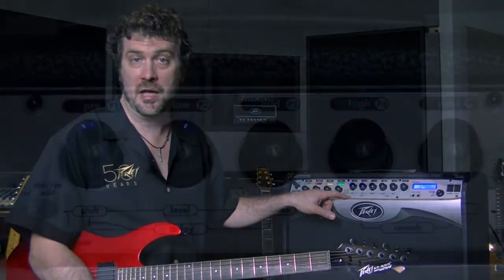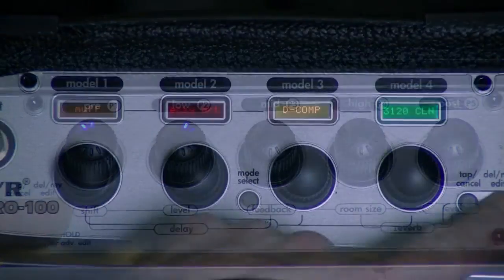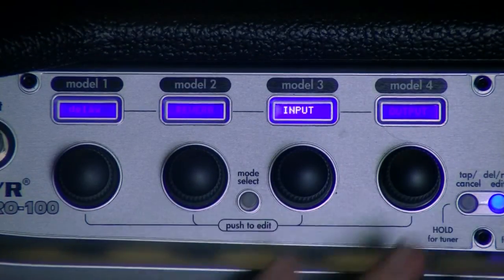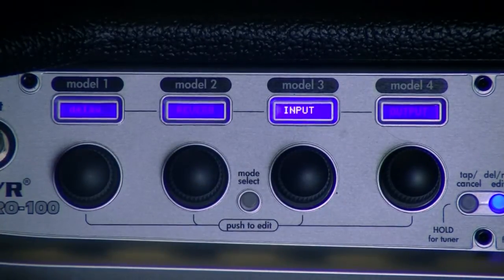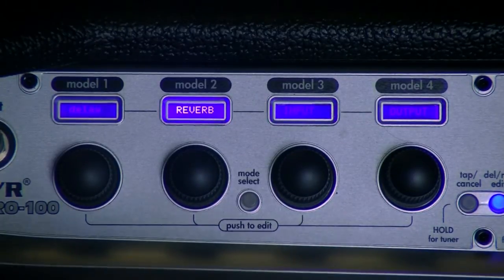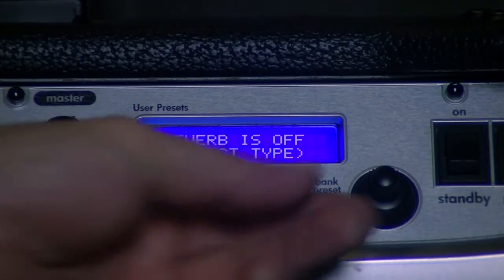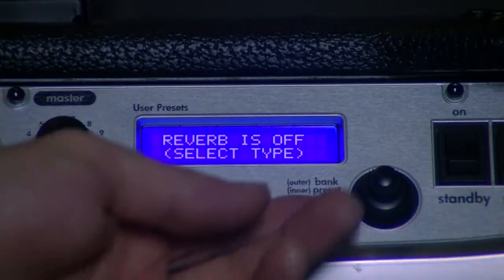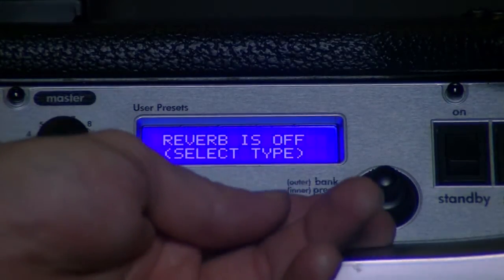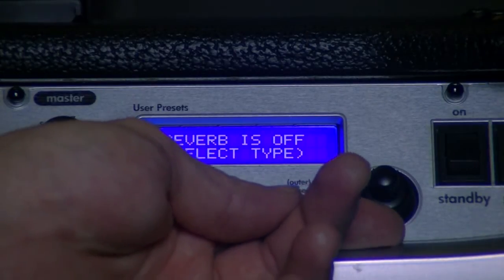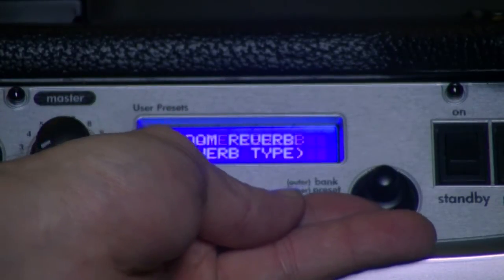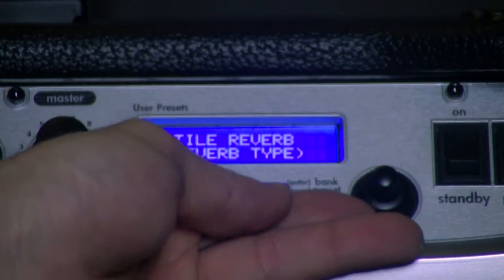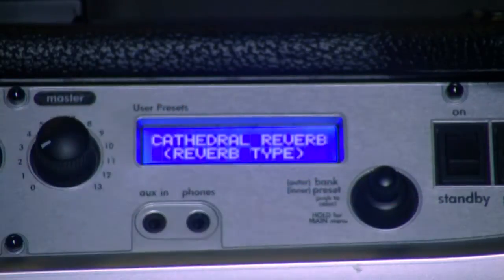To get to the Deep Edit menu, you push and hold the Delay Reverb Edit button. That gets you to the Deep Edit menu, and now we have the choices Delay, Reverb, Input, or Output. I'm going to push the Reverb button. Now, there are no settings for the inner knob for the reverb. The outer knob, though, does choose between our reverb types, and we have cathedral, gated, hall, plate, room, spring, and tile. And I'm going to back all the way back over here to the reverb.